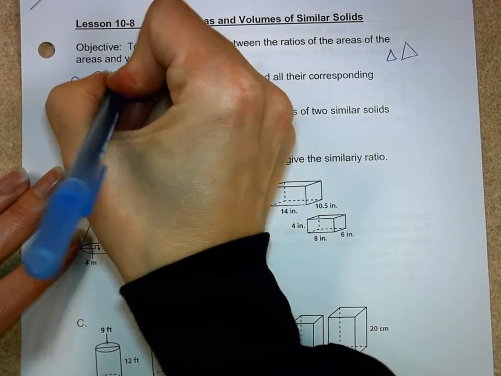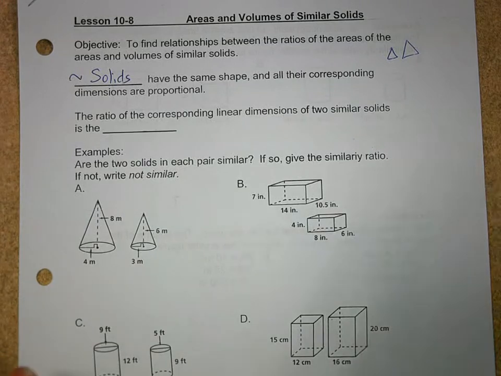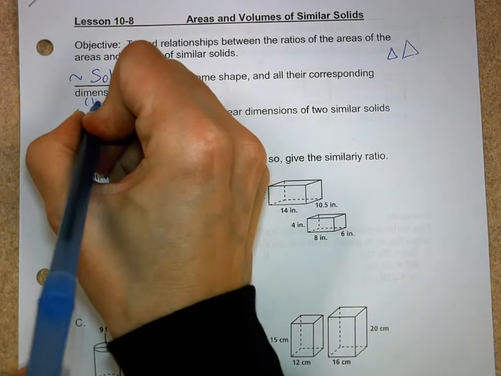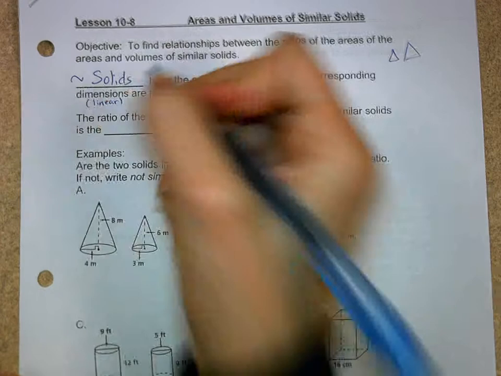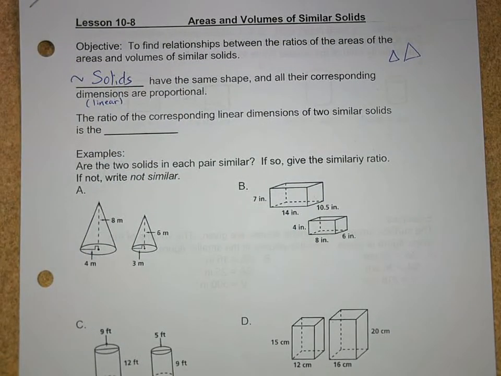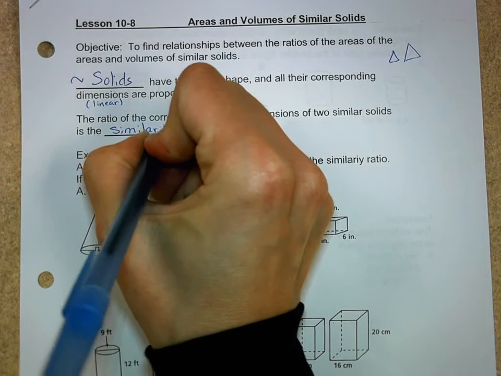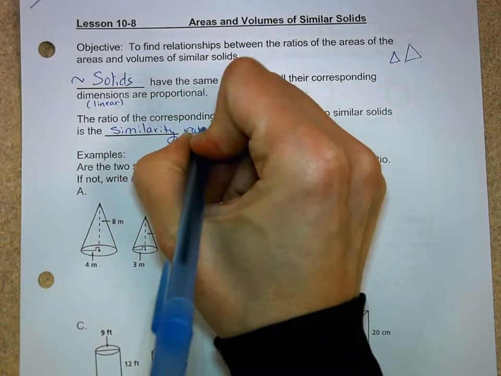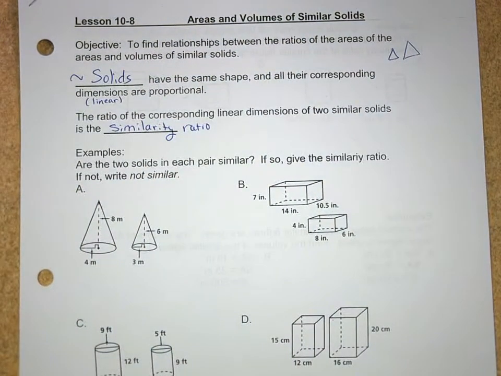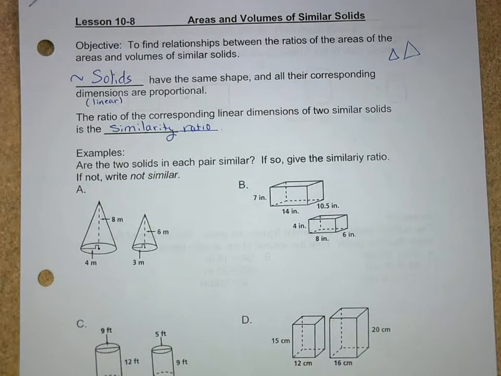So when I have similar solids, like two cubes or two spheres, the corresponding linear dimensions are proportional. Anything with length has to be proportional that way. And that ratio of the corresponding linear dimensions of two solids is called the similarity ratio, exactly the same as we had when we were working with similar polygons. So the same idea happens. We just go from two-dimensional to three-dimensional.